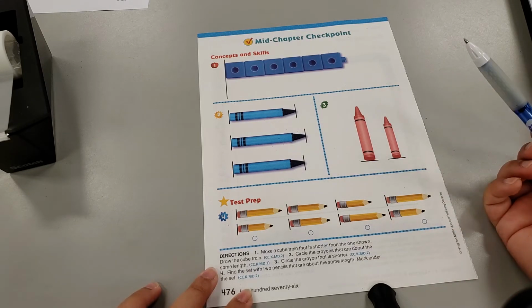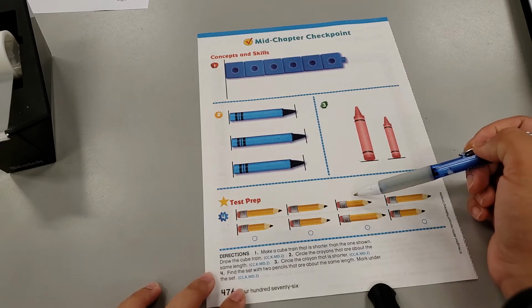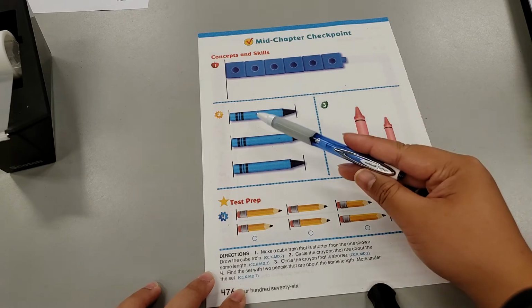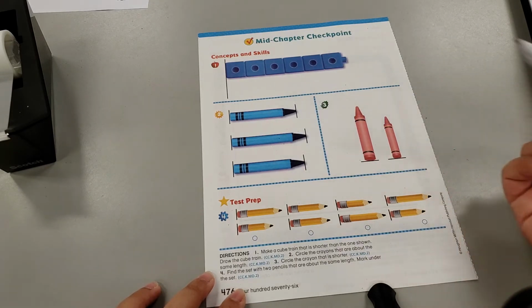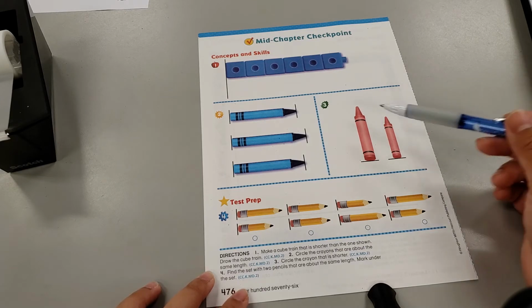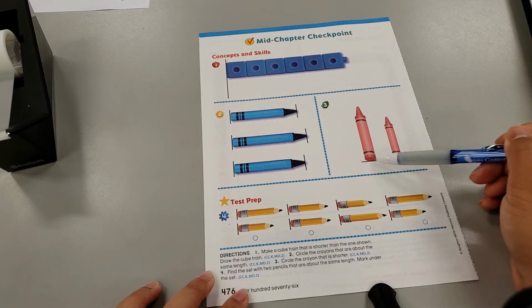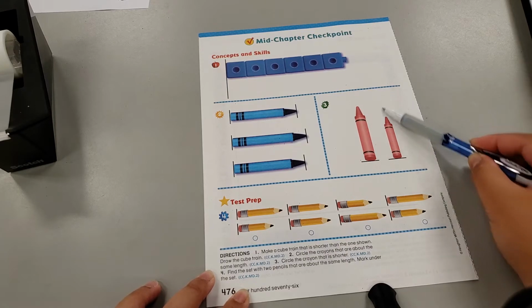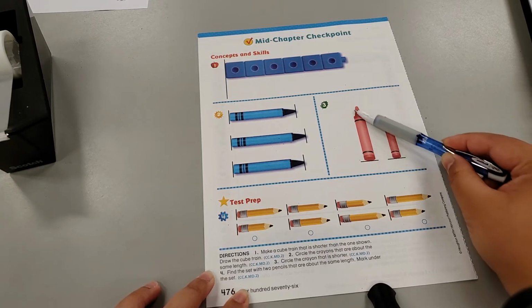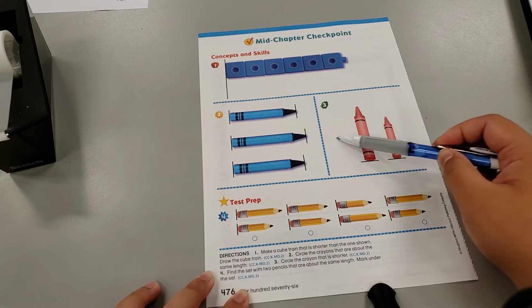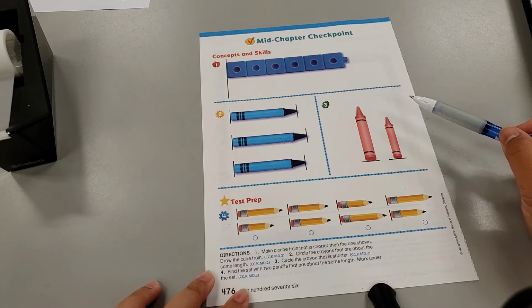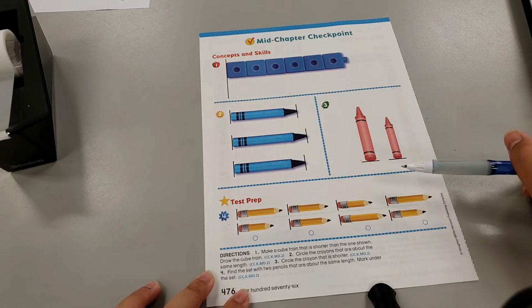Over here with our blue crayons, please circle the crayons that are about the same length. Which 2 crayons are about the same length? My red crayons here, we're not looking at length, we are looking at height. How can you tell? We are going up and down and comparing their heights. Circle the crayon that is shorter. Which red crayon is shorter?